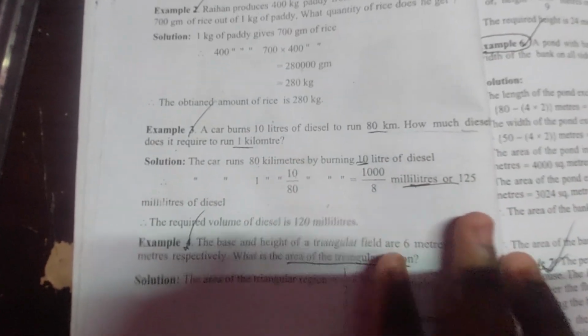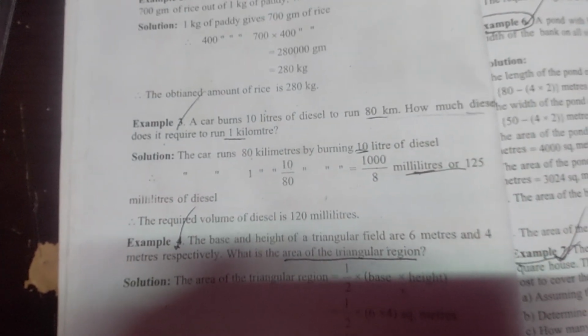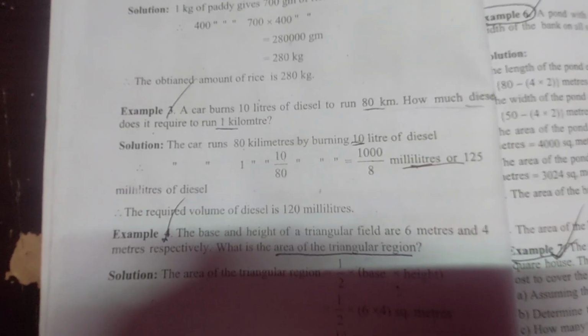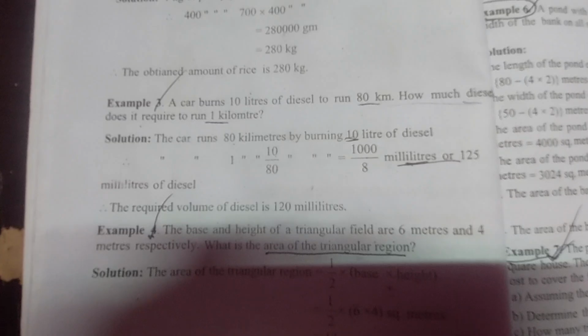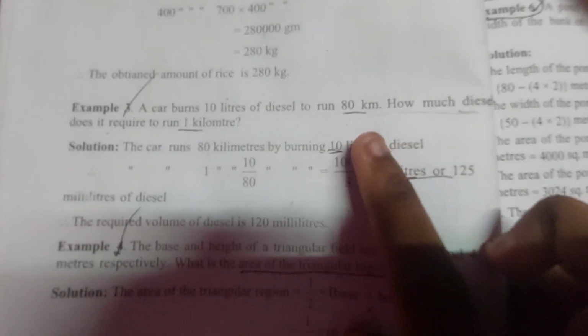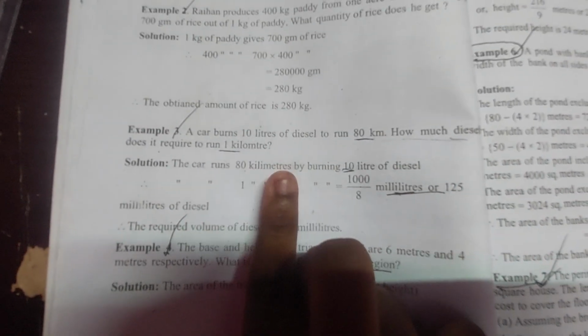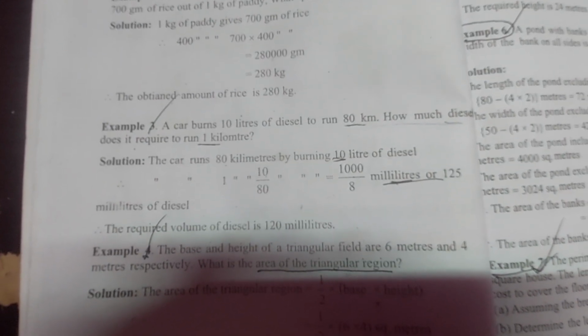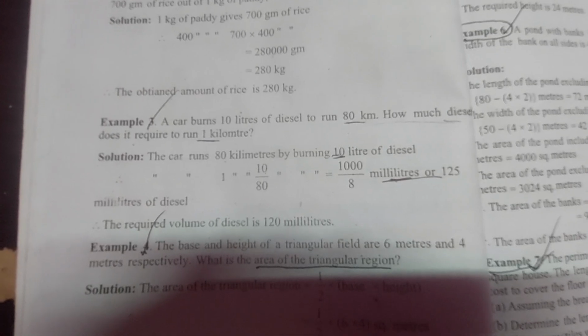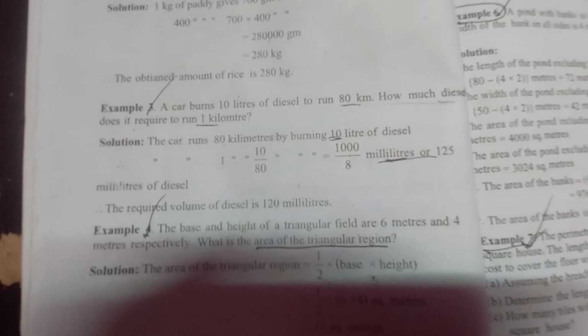That's simple. Example 3. A car burns 10 liters of diesel to run 80 kilometers. How much diesel does it require to run 1 kilometer? Solution: the car runs 80 kilometers by burning 10 liters of diesel. So the car runs 1 kilometer by burning less. That's very easy.